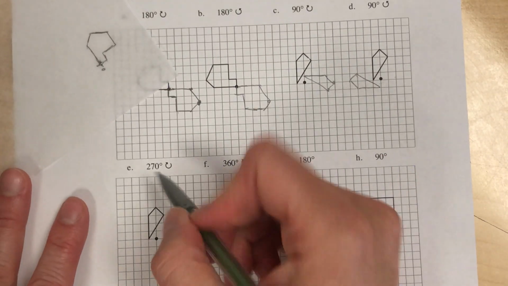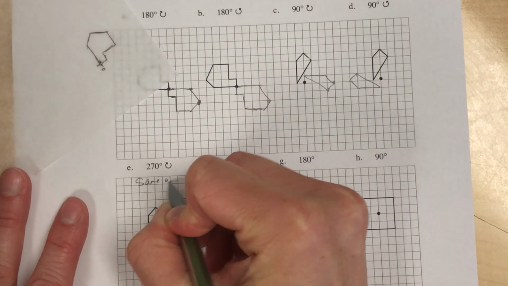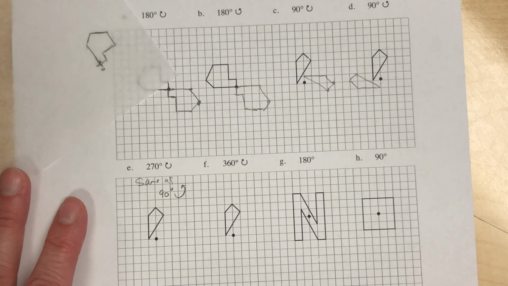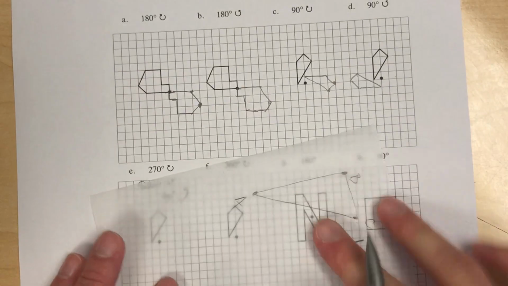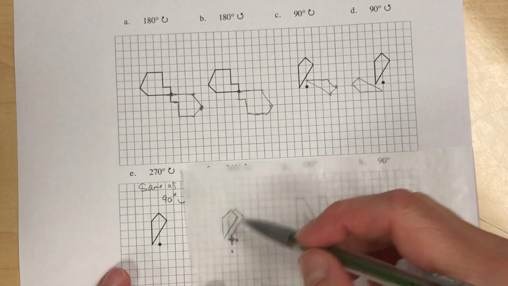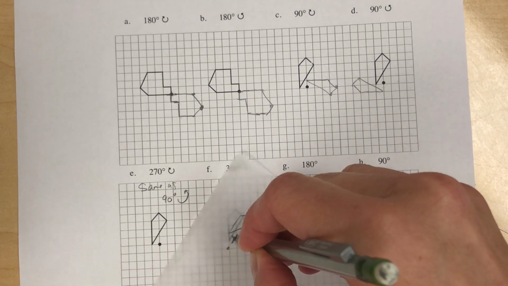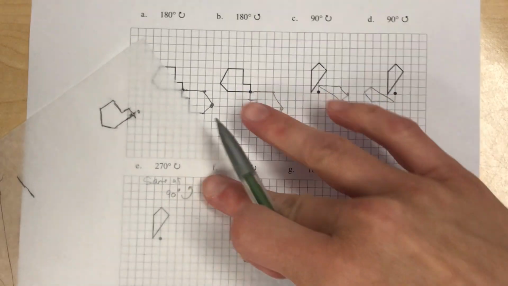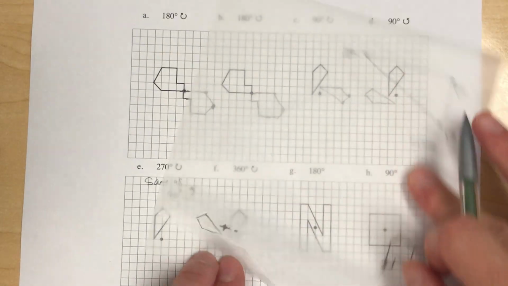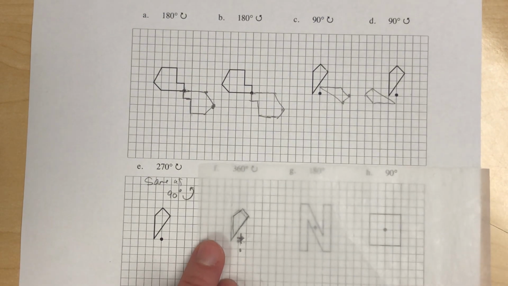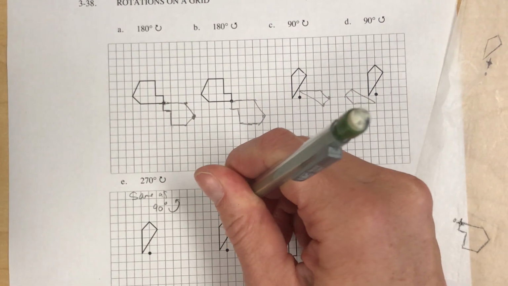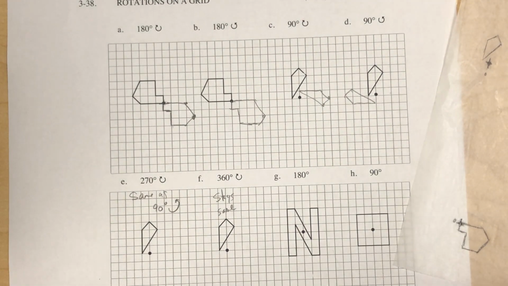So I'm going to say 270 clockwise is the same as 90 degrees counterclockwise. And then what happens if you do 360? If you do a 360, you've made a complete circle. Moving all around, there's 270 again, and we're right back to 360. So 360 stays the same.